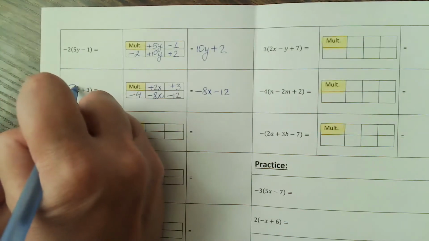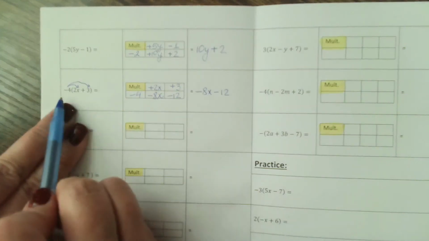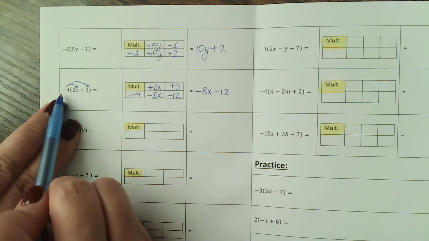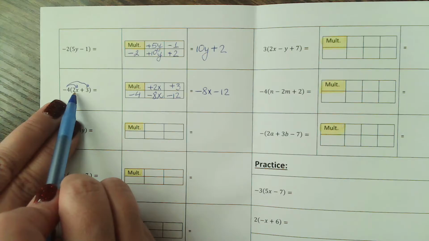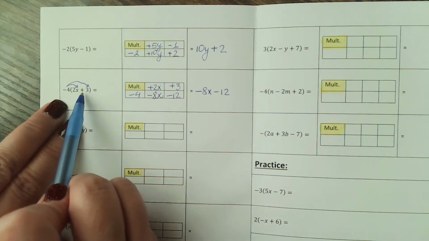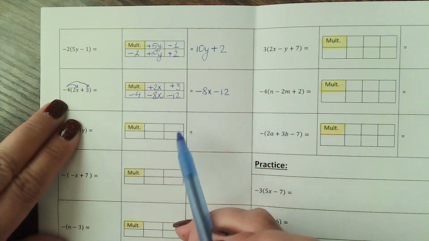Negative times positive, negative. If I multiply the number outside by each inside, negative times positive, different signs, negative 8x. Negative times positive, different signs, negative 12. Negative 8x minus 12.